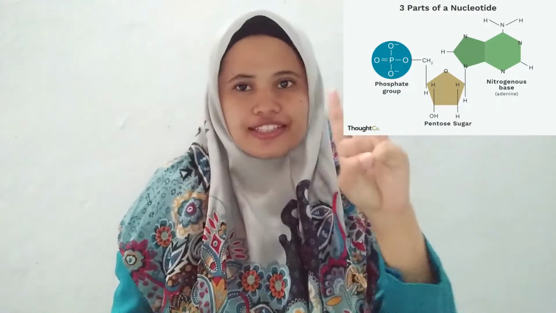The third is a phosphate molecule. The backbone of the polynucleotide is a chain of sugar and phosphate molecules. Each sugar group in the sugar-phosphate backbone is linked to one of the 4 nitrogen bases.